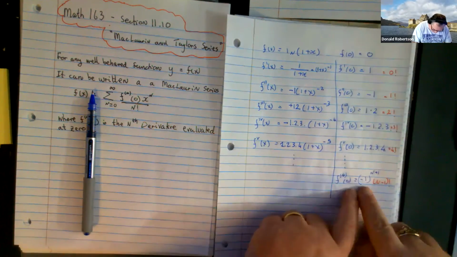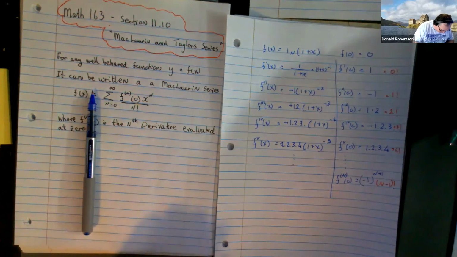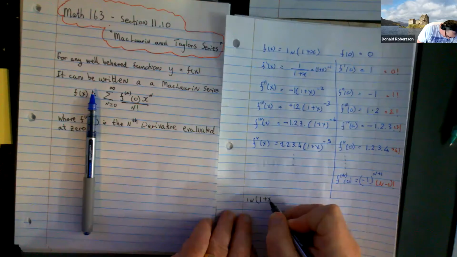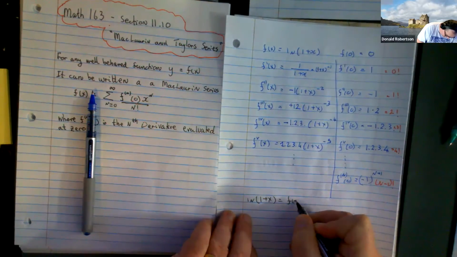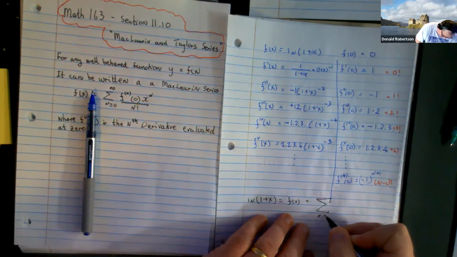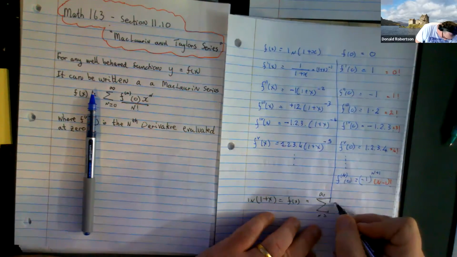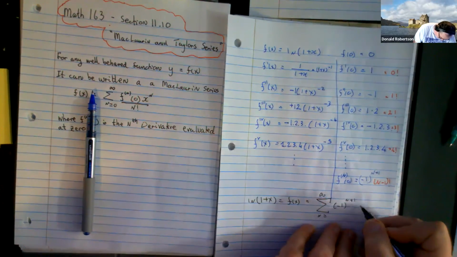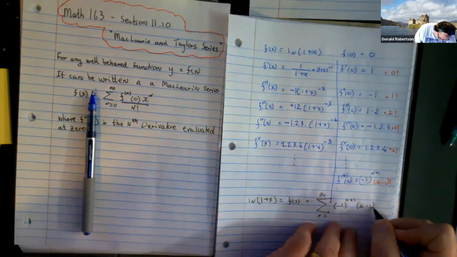So we know this guy. And so we can now tell you that the power series of this guy, this is f of x, is going to be sigma n equals 1 to infinity, negative 1 to the n plus 1, n minus 1 factorial.